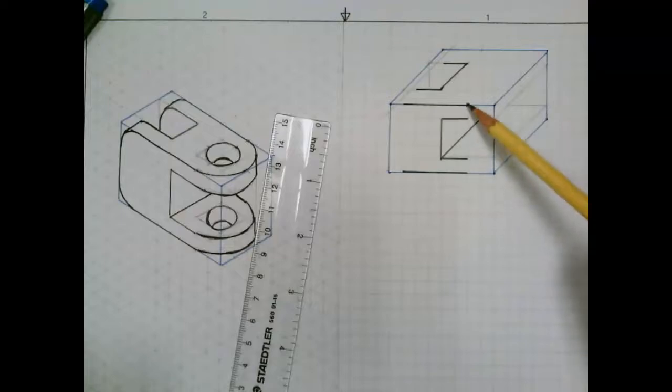So I made all these black lines are the straight lines. The rest will most likely be curvy lines.